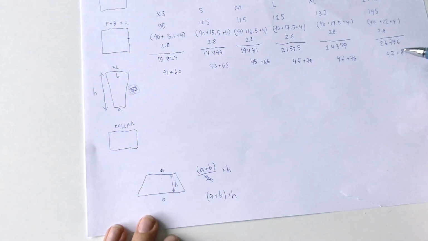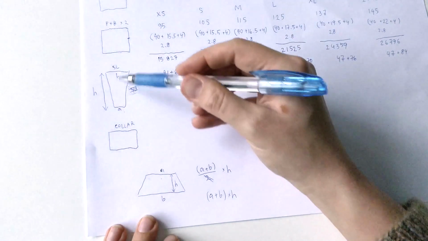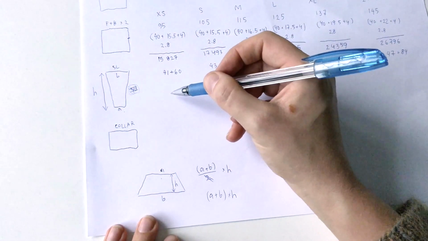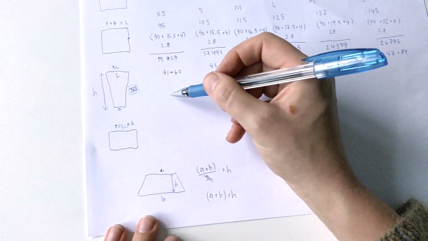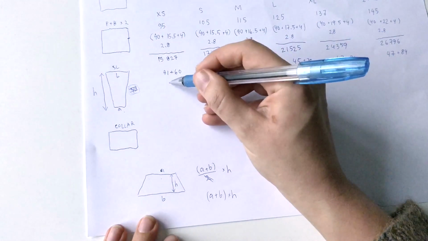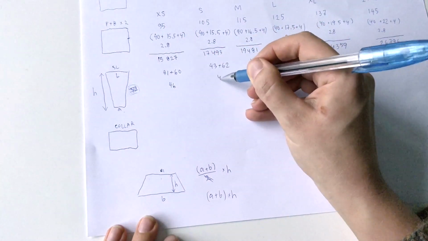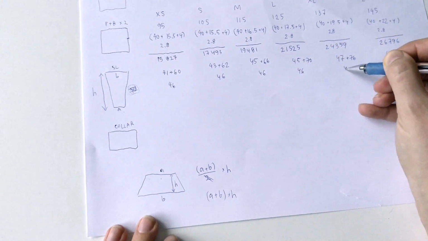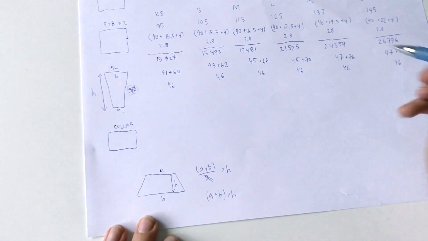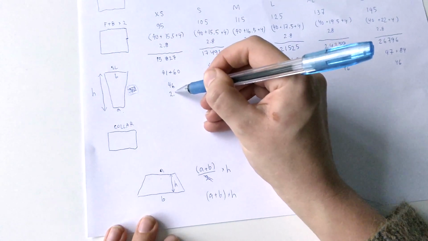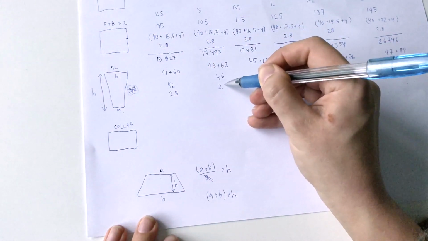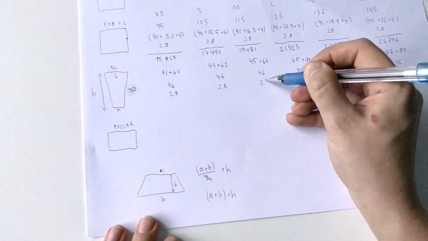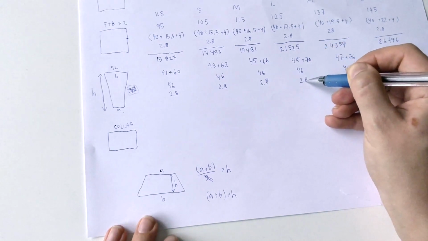So that's like my A plus B. And the height of the sleeve is 46 for all the sizes. So 46 centimeters, and again 2.8.